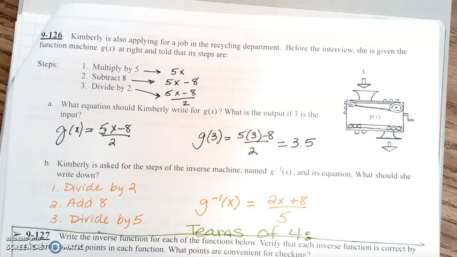Does that make sense? So we're going to plug a 3 in here. 5 times 3 is 15. 15 minus 8 is 7. 7 divided by 2 is 3.5. Everybody see how I got the 3.5?